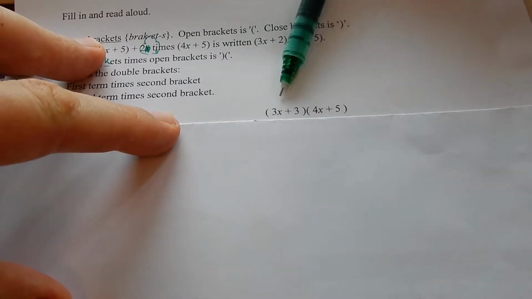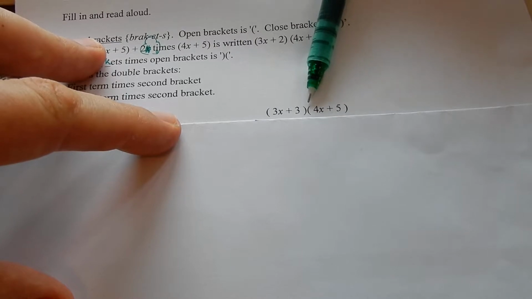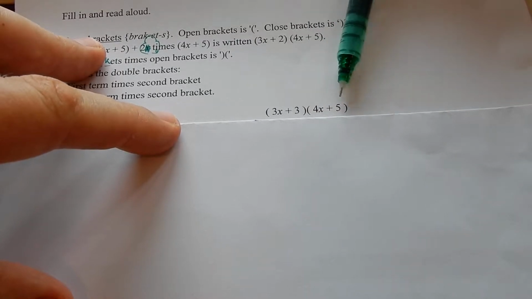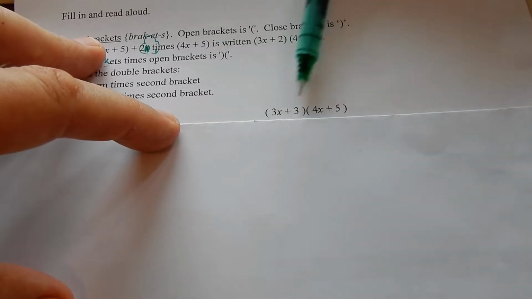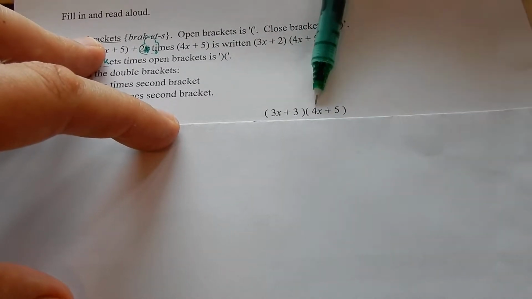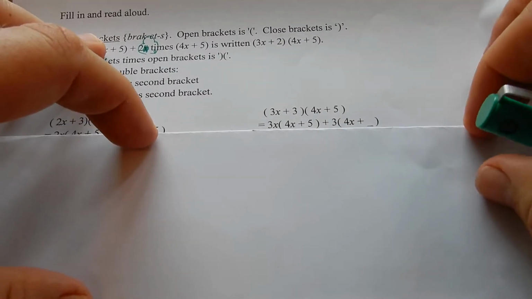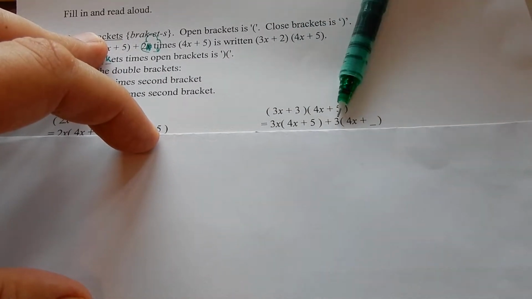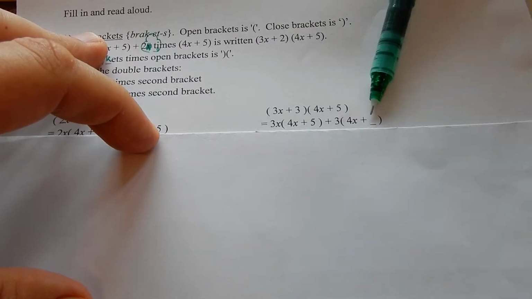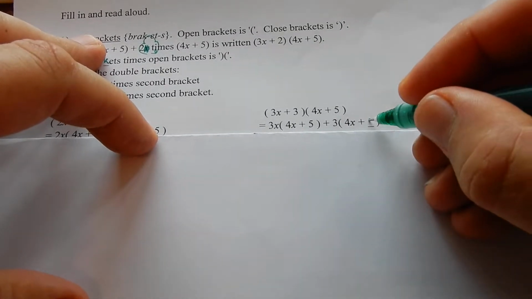Open brackets 3x plus 3, close brackets, times open brackets 4x plus 5, close brackets. We're going to do 3x times 4x, 3x times 5. Plus 3 times 4x, 3 times 5.